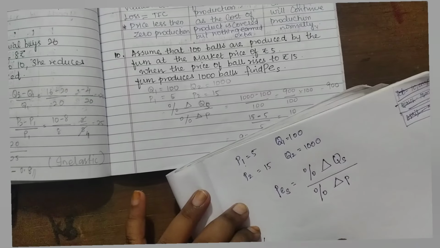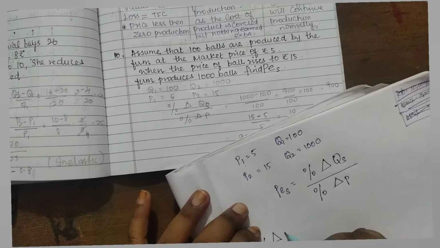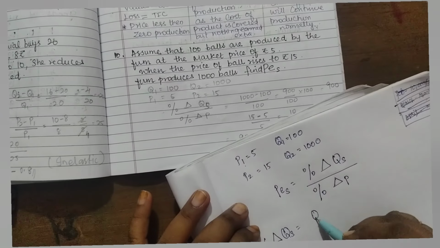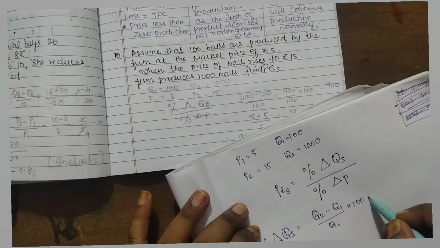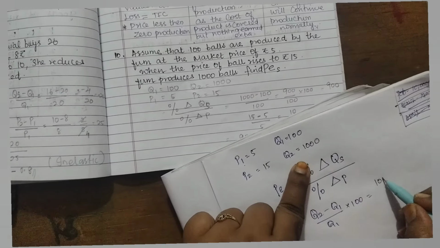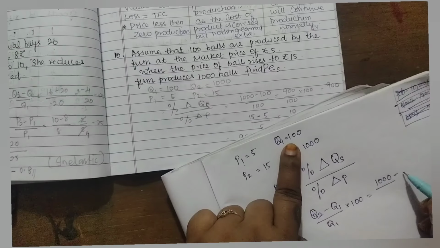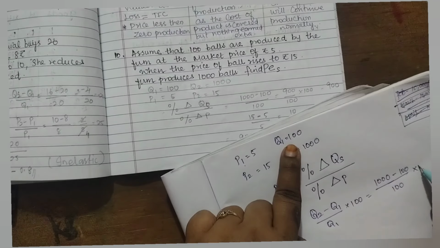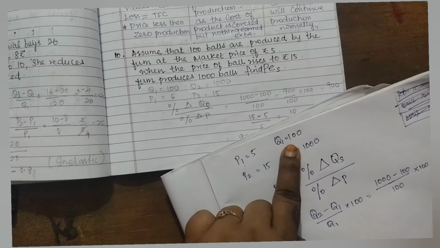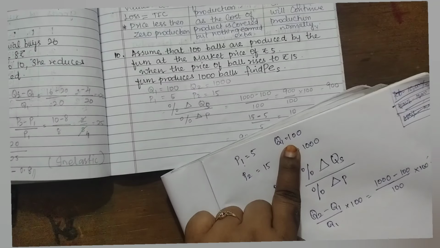Percentage change in quantity supplied is Q2 minus Q1 divided by Q1 into 100, so 1000 minus 100 divided by 100 into 100. What do we get? 900.